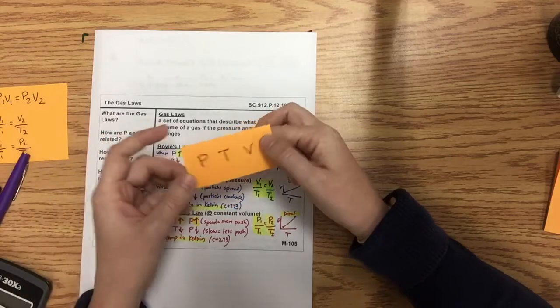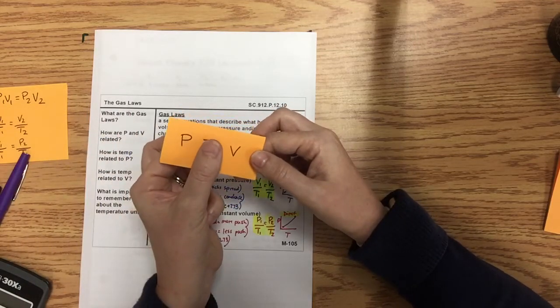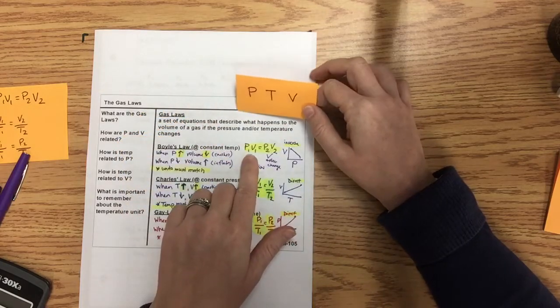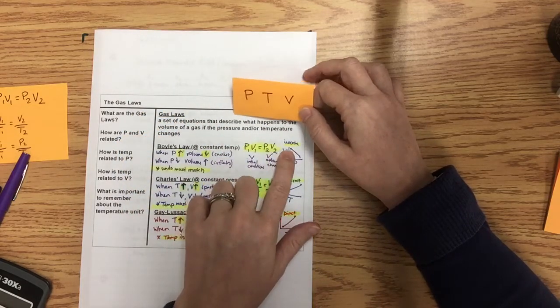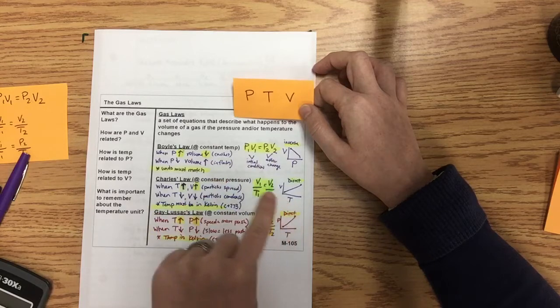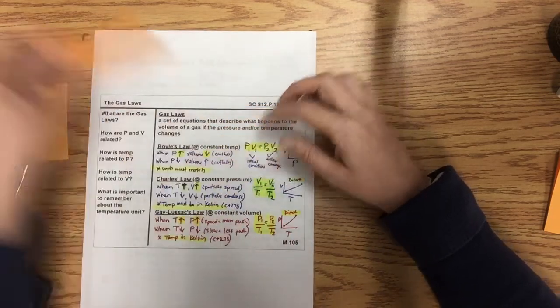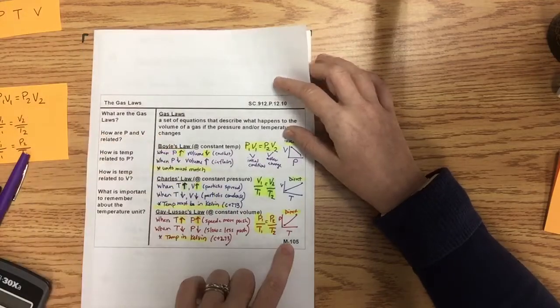That's just one way that we can use that PTV: we cover up the thing that's constant, and then we can see the change. We just need to know that pressure and volume have a seesaw relationship or an inverse relationship, but volume and temperature, and pressure and temperature, both have a direct relationship. Okay, so those were our notes, and those were on page 105.